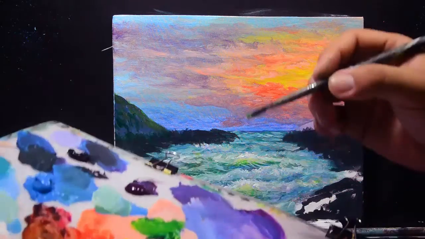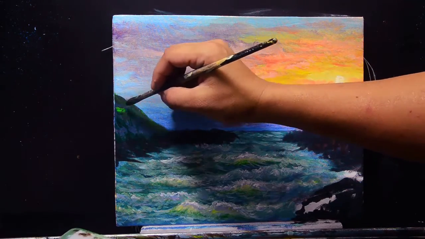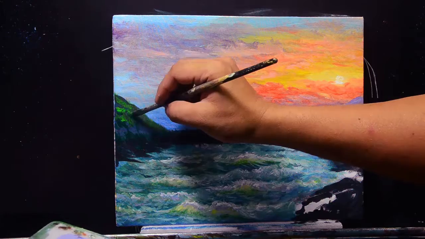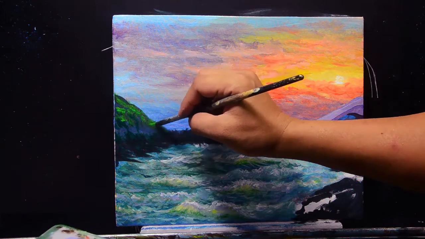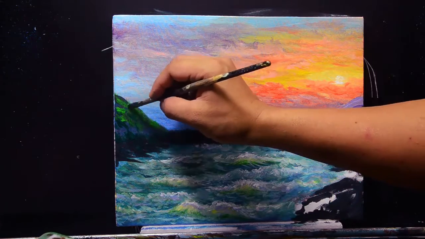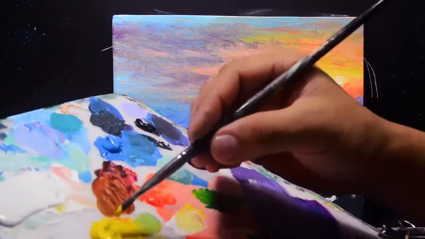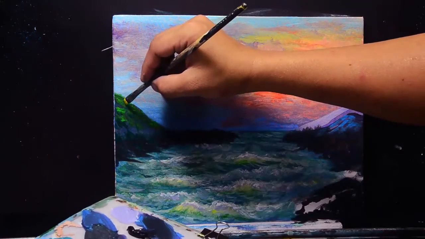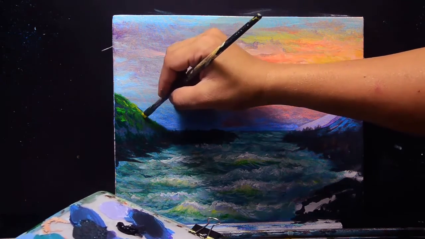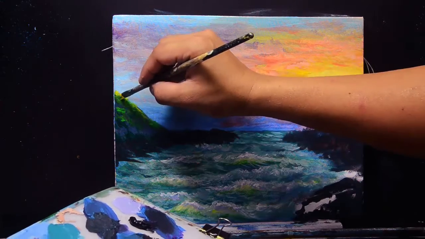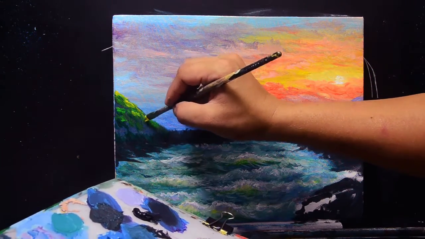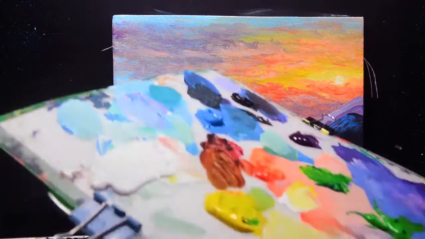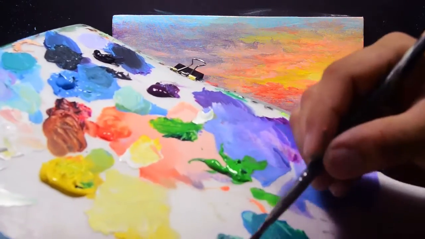Then I can add more light green color here, the color of this mountain. That mountain's very nice. Then the yellow color. Directly the yellow color here for the highlight of this mountain here. Just looking good, that area there. Then I'm going to mix the color of titanium white and the Viridian Green.